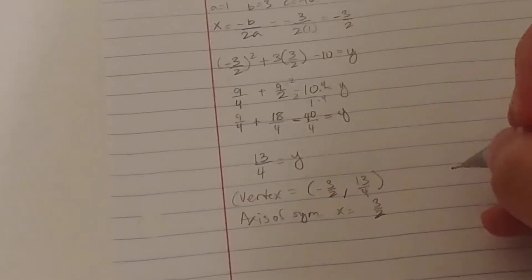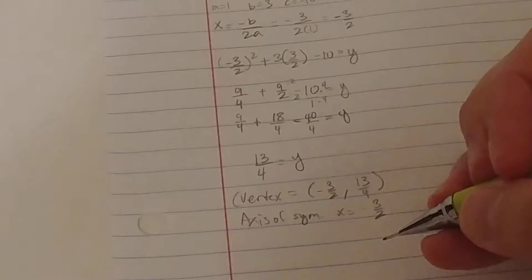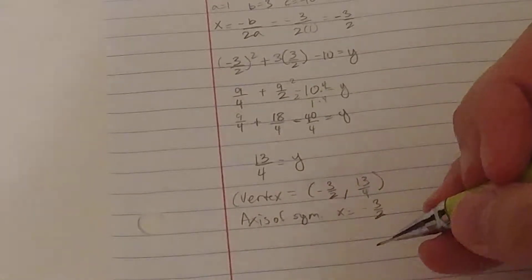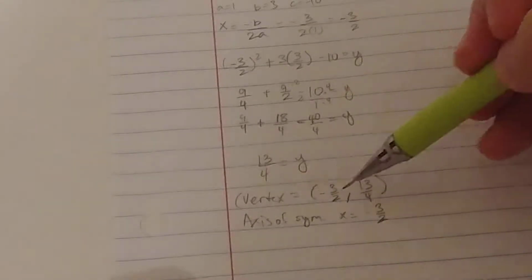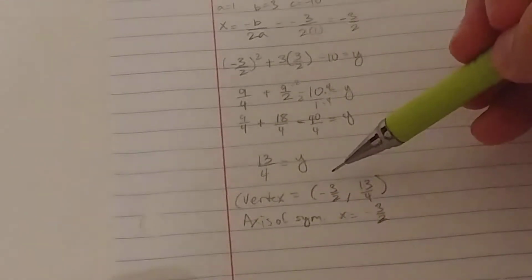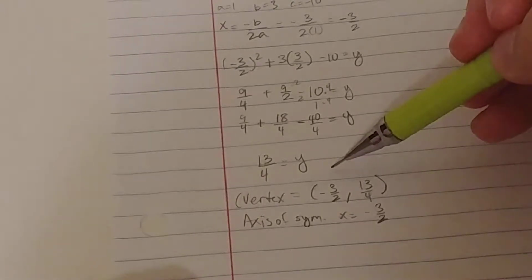Okay, so let's get to graphing. If you're wondering, don't we have to make a table? Yes, we can make a table. But since our vertex isn't on the y-axis, we can find the y-intercept, and then find our reflected point, and that'll be good enough.